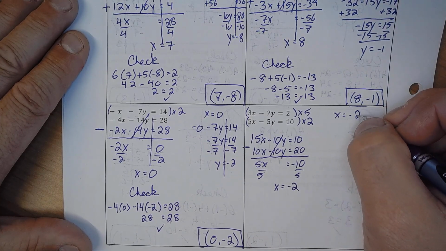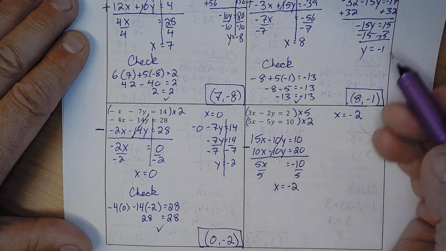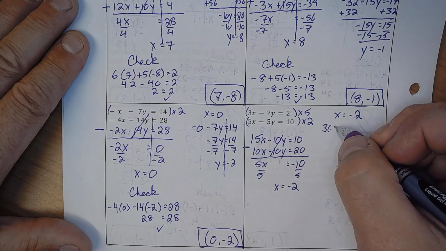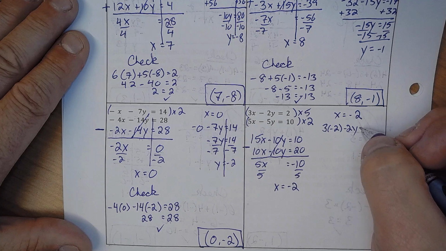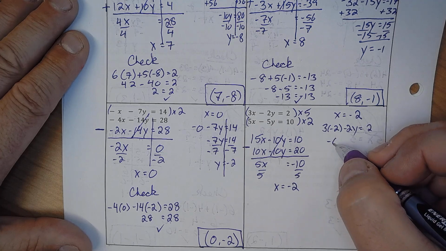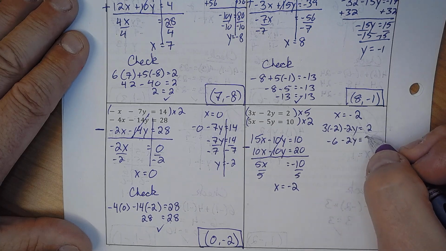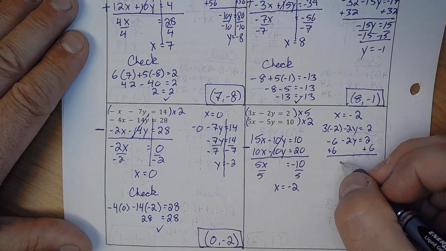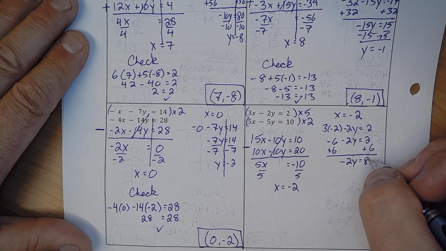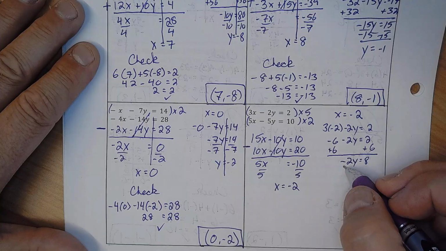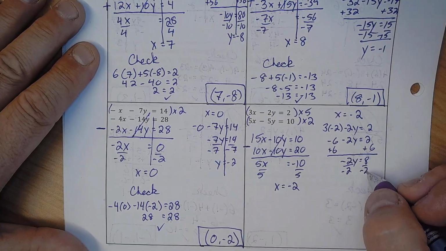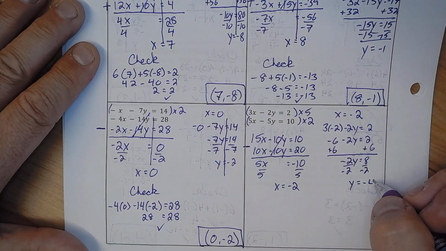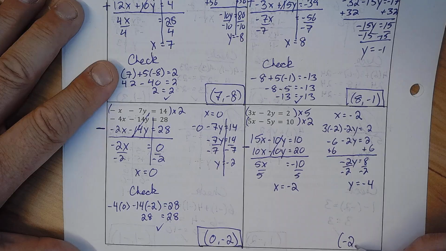Since x equals negative 2, I can now go back to my original equations. 3 times negative 2 minus 2y equals 2. Negative 6 minus 2y equals 2. Add 6, add 6. Negative 2y equals 8. Don't forget there's a negative there. Divide by negative 2. And y equals negative 4. My solution is negative 2 comma negative 4.